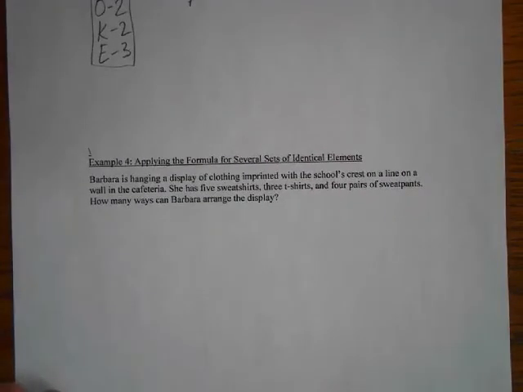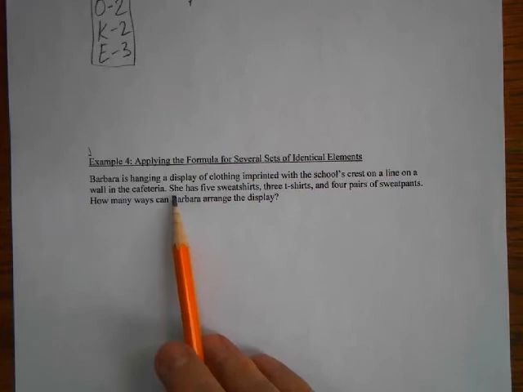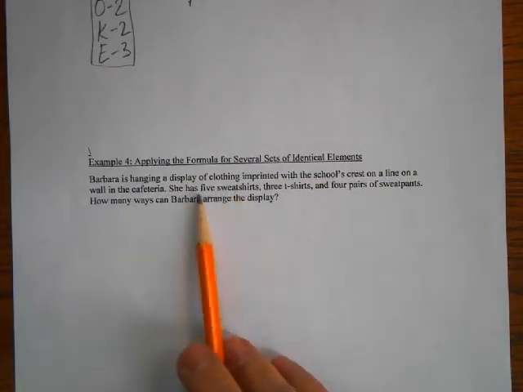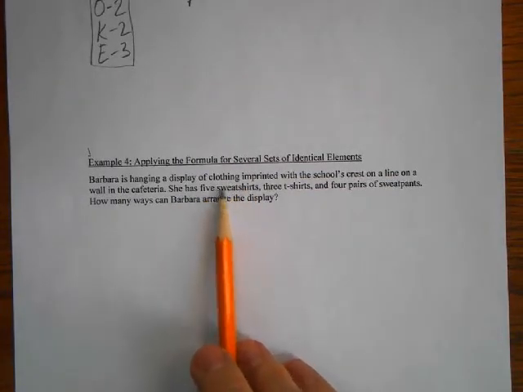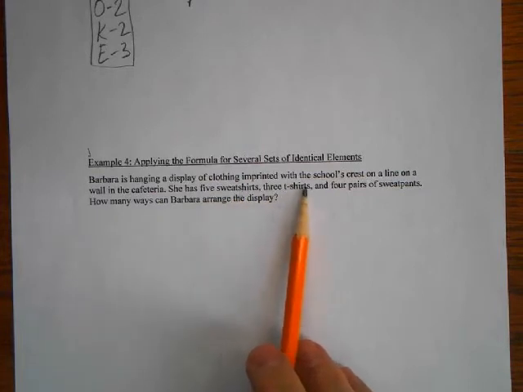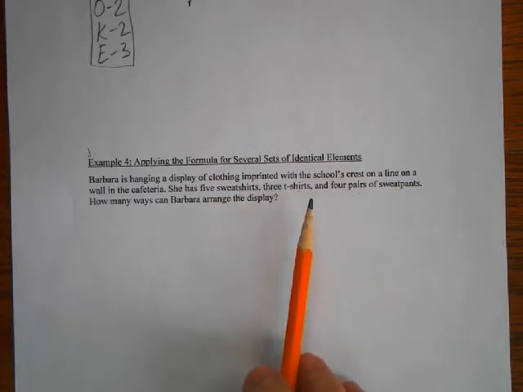Last question. Barbara is hanging a display of clothing imprinted with the school's crest on a wall in the cafeteria. She has 5 sweatshirts, 3 t-shirts, and 4 pairs of sweatpants. How many ways can Barbara arrange the display? So I guess we have to assume the sweatshirts are all the same. The 5 sweatshirts identical, the t-shirts are identical, and the sweatpants are identical.